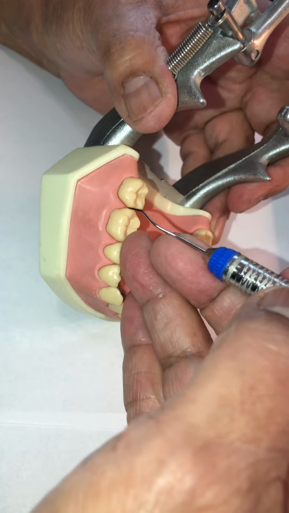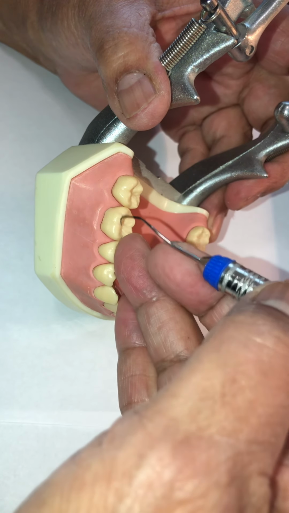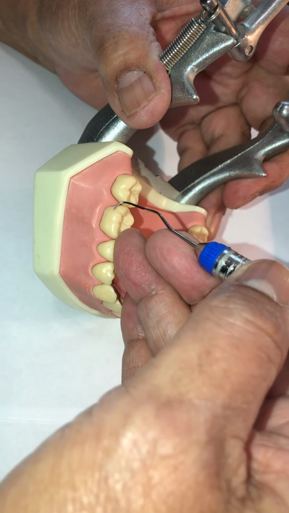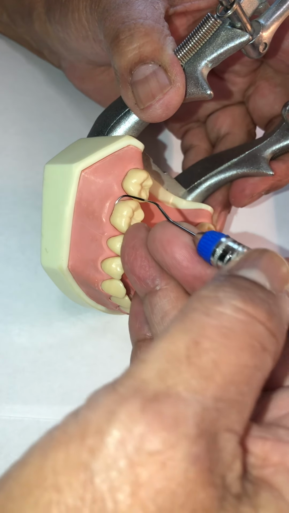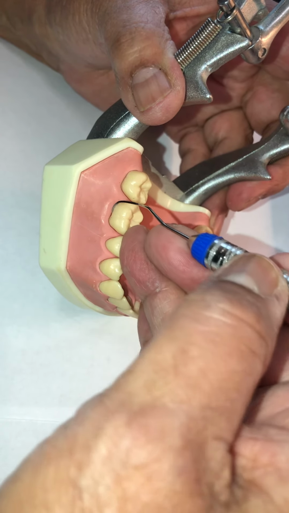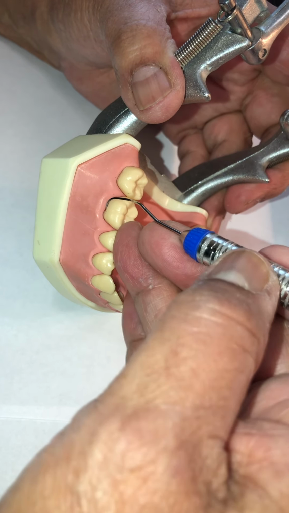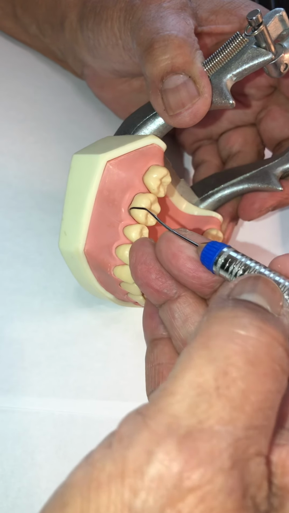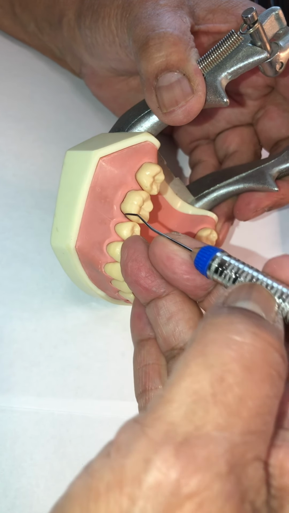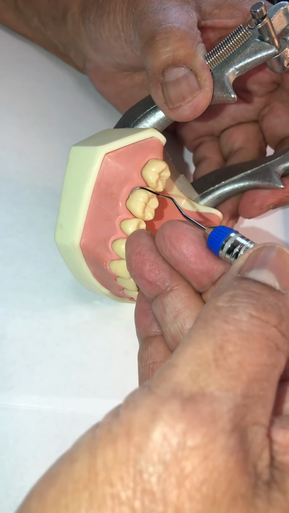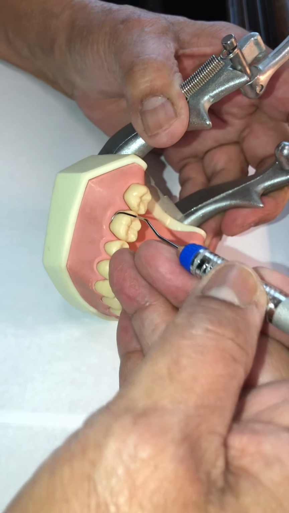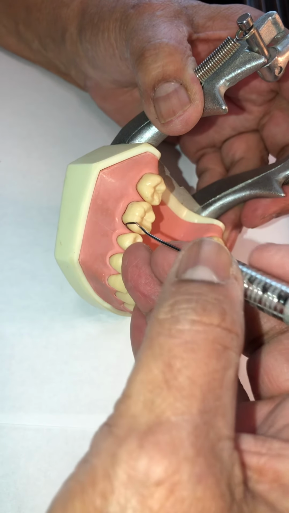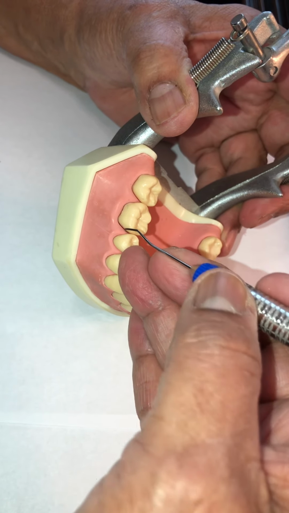Okay, now I'm going to take my instrument, and now I need to go this way. So I'm going to flip my instrument, flip the tip. I'm going to go right back where I started on the line angle, and come around like this. I need to move my fulcrum back. Come around like this, and you see how that working end, because I have the right one, curves perfectly around the roundness of that molar, okay?